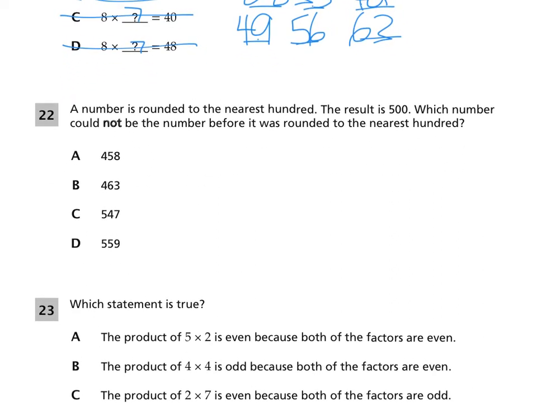Rounding. A number is rounded to the nearest hundred. The result is 500. Which number could not be the number before it was rounded to the nearest hundred? So they want the one that is not. So I'm going to pull these numbers out. We're going to round. I'm going to do my pull.